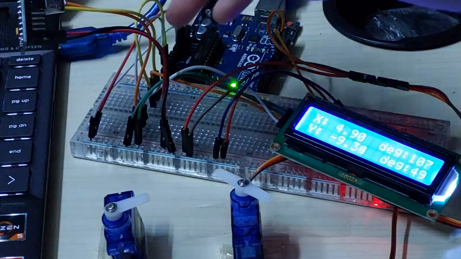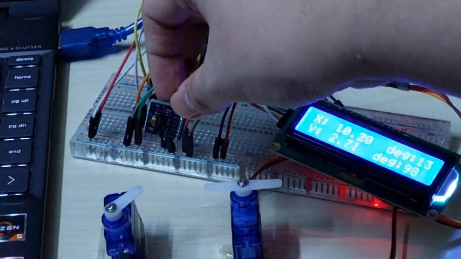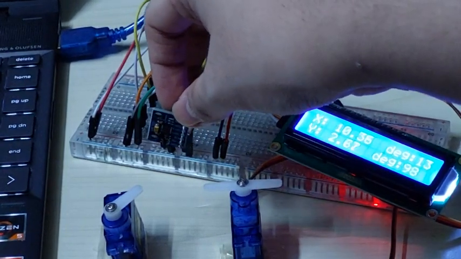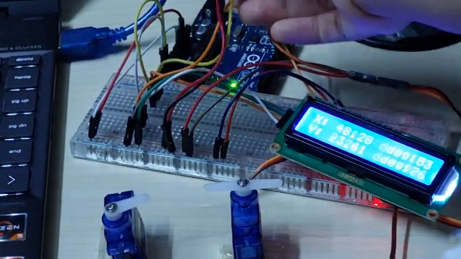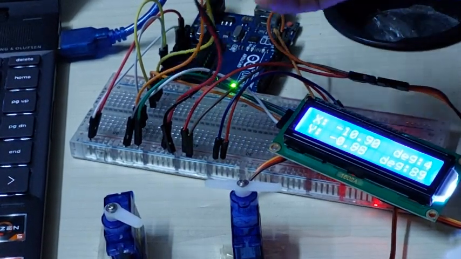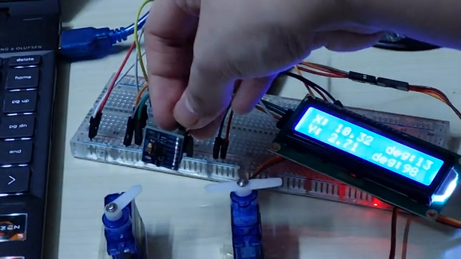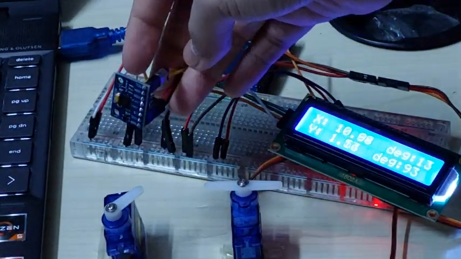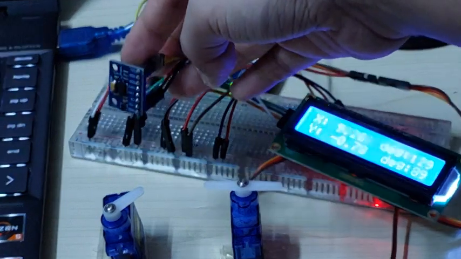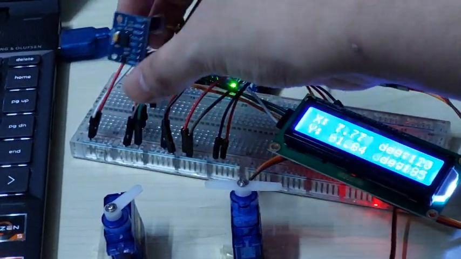As we can see, this is the x. It is at 98 degrees, and if we lift it back, we see it's 4 degrees, and turn it back, so we have around 129 degrees or 130 degrees.